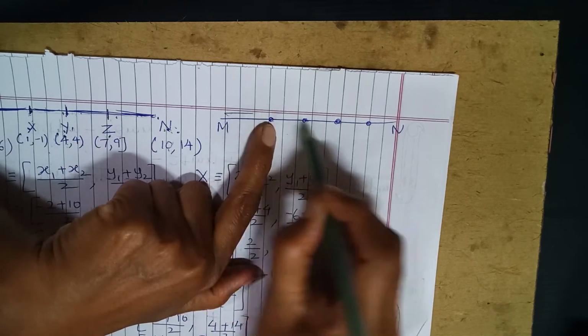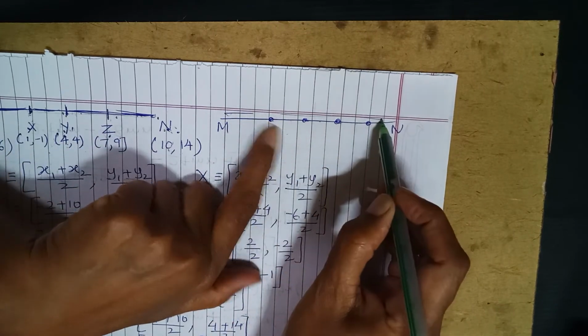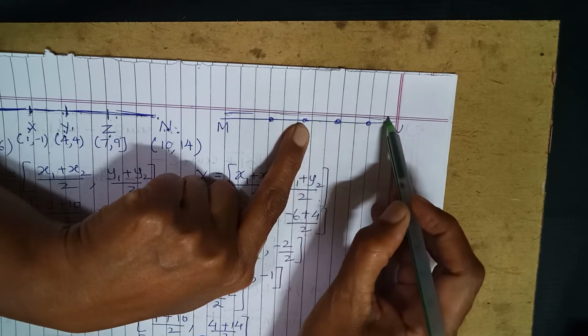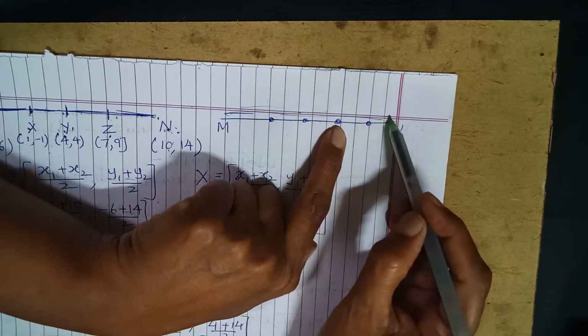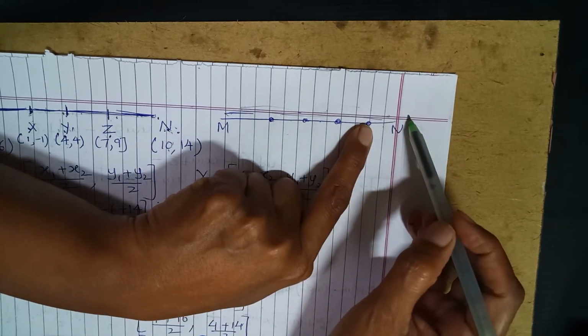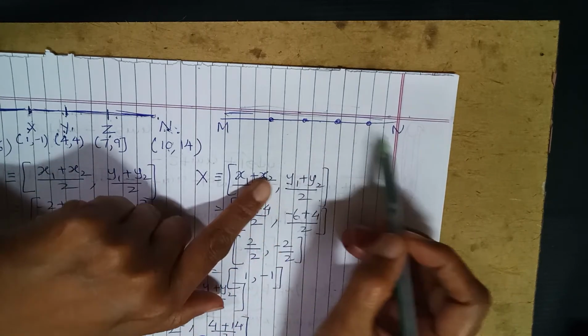Here you can see this is one part and 4 parts on the right. Here 2 and 3. This side 3 and 2. And then again 4 and 1. So you can see we will never have an equal number of parts.